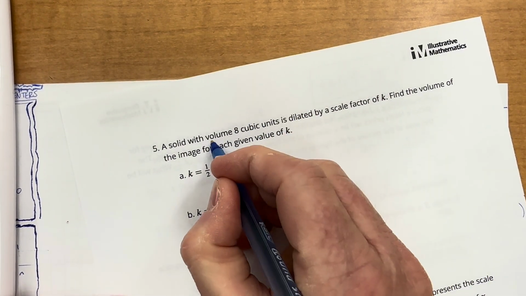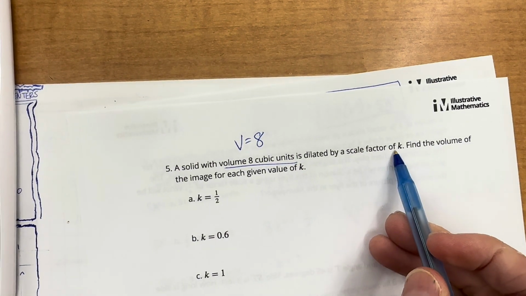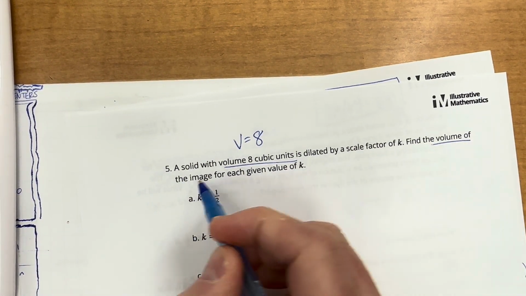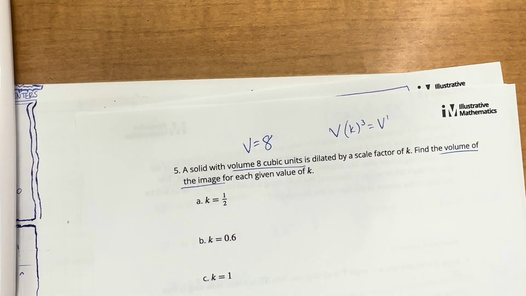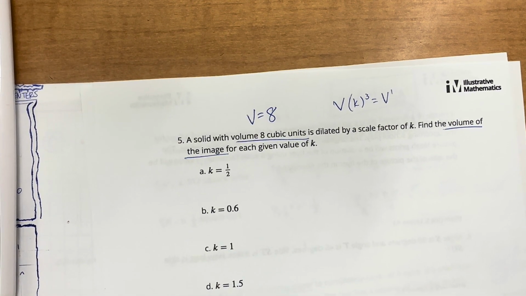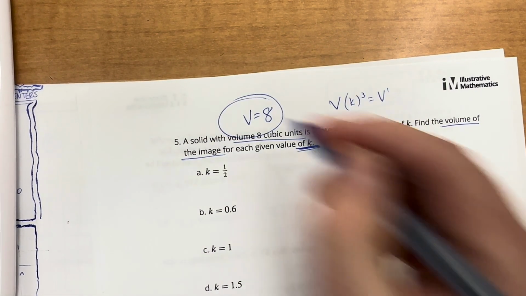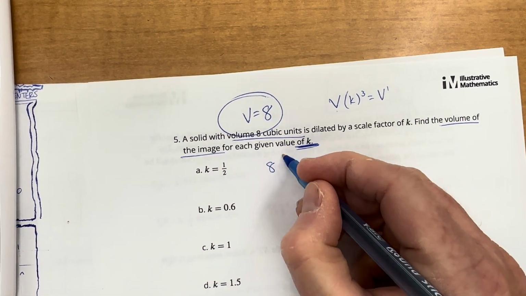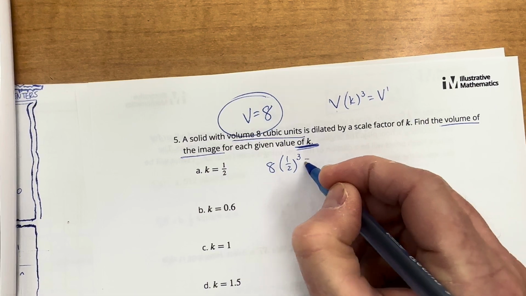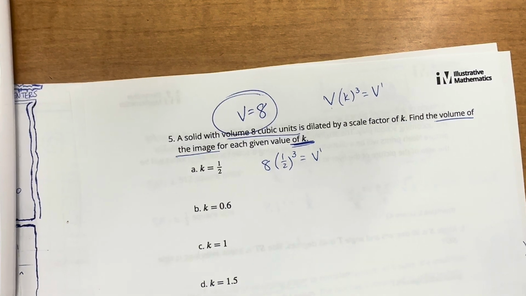Okay, number 5. A solid with volume 8 cubic units, that's V equals 8, is dilated by a scale factor of k. Find the volume of the image. So this is easy. V k cubed equals V prime. That's it. All right, now they're giving you k for each one. So we started with V of 8, so you just plug in 8. k is now 1/2 to the 3rd power equals your new volume of the image, V prime.